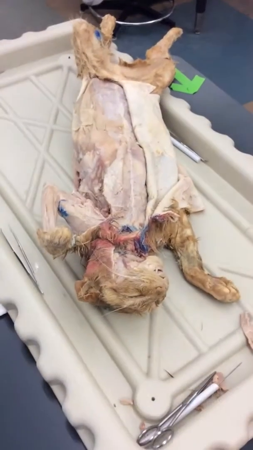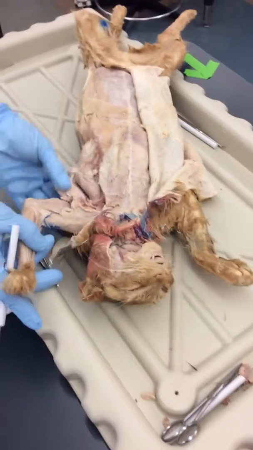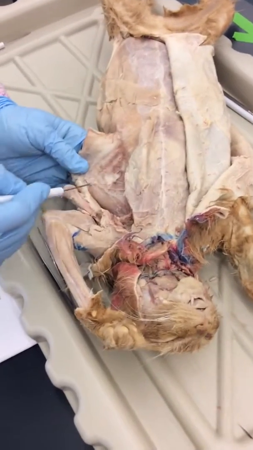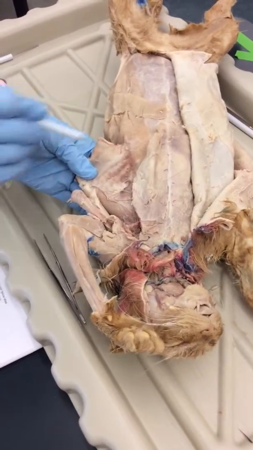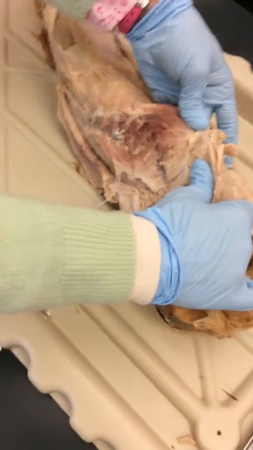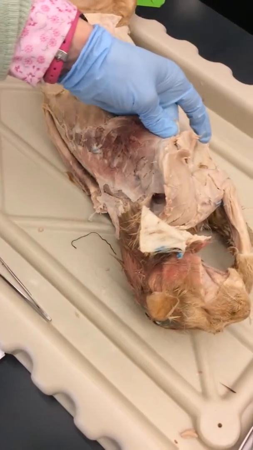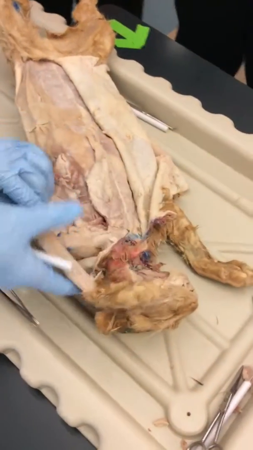Start with the serratus ventralis and identify it from both sides. Okay, so here you have the serratus ventralis connecting the scapula to the trunk. You can see it from the dorsal or from the ventral side. So serratus ventralis. Are we good?